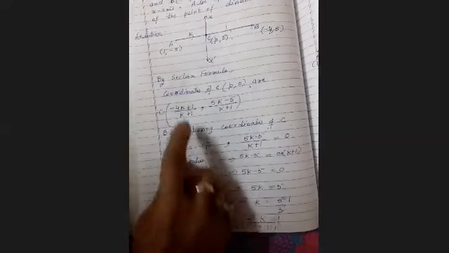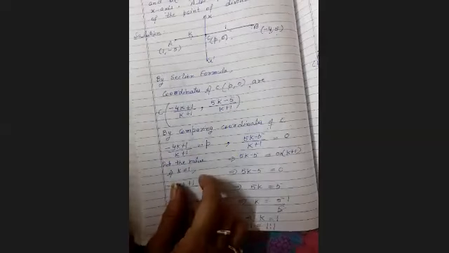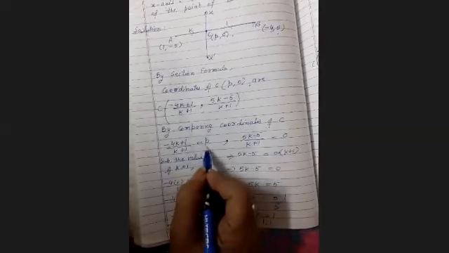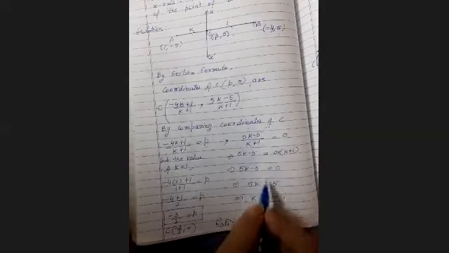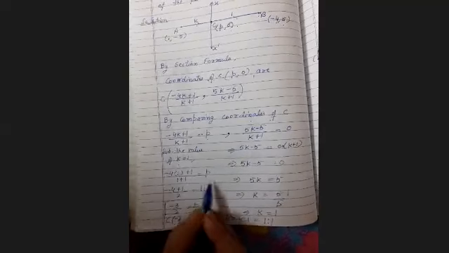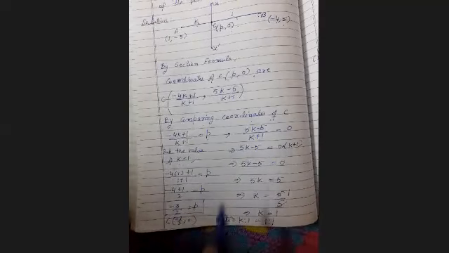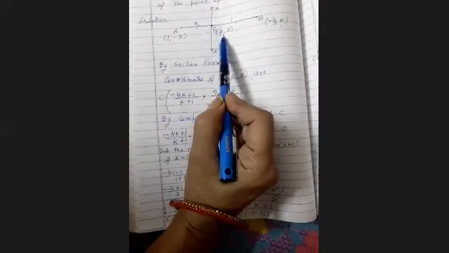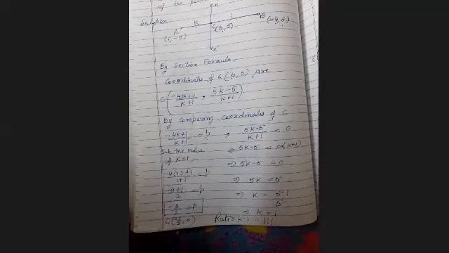Let's compare again. We have coordinates of x and y. X coordinate equal to x coordinate and y coordinate equal to y coordinate. But you can see here, we have to find the value of k. We can't find it from here, so let's simplify this first. By simplifying, we are getting the value of k, that is 1. Ratio is 1:1. Substituting the value of k here, we can find the coordinates of P, that is (-3/2, 0).